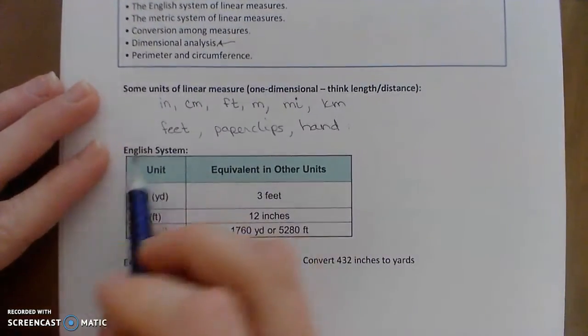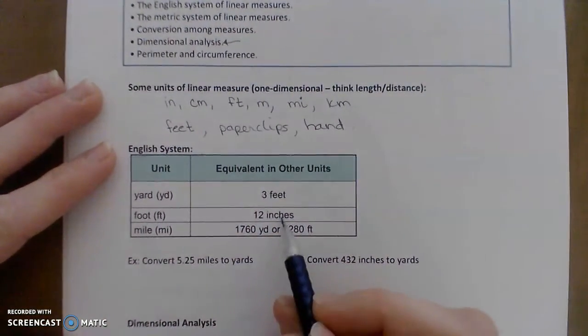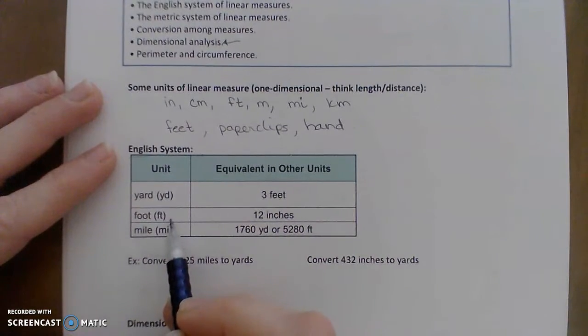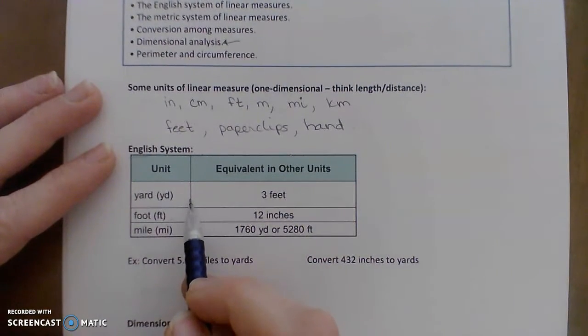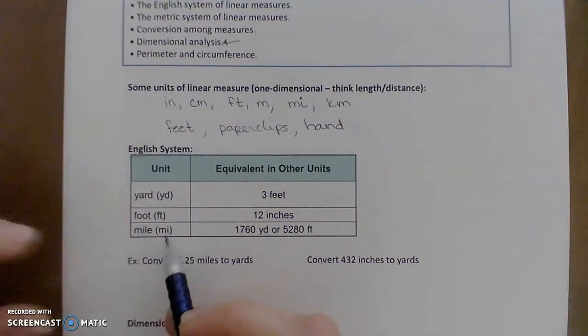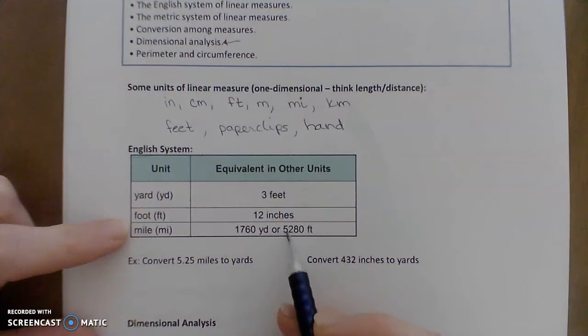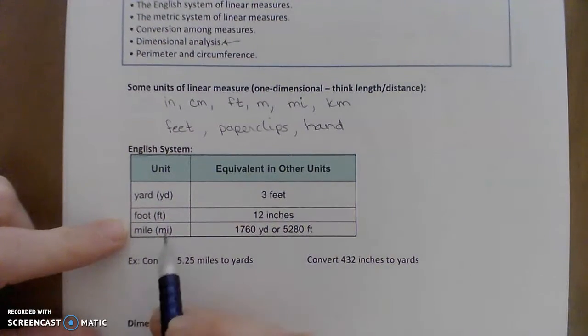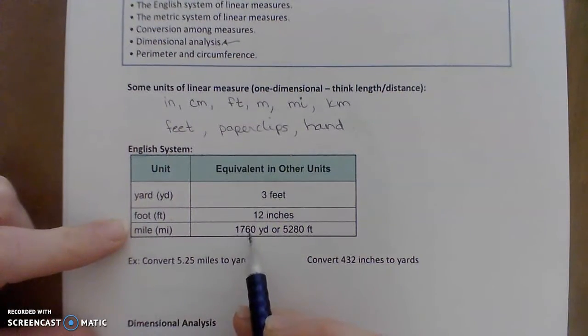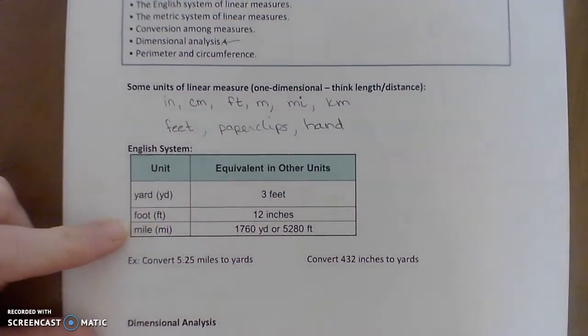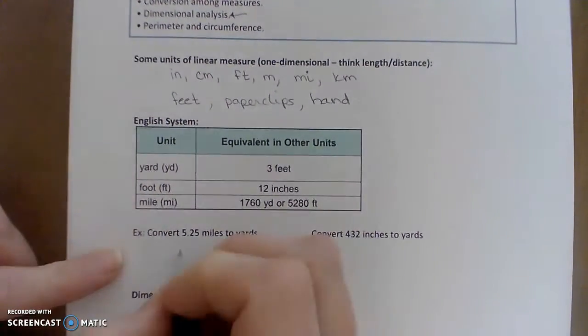All right, so let's first discuss the English system. Of course, we've got inches. There's 12 inches in every foot, and there are 3 feet in every yard. And then there's this weird mile thing where you've got 5,280 feet in every mile, or 1,760 yards for every mile. So let's do some conversions.